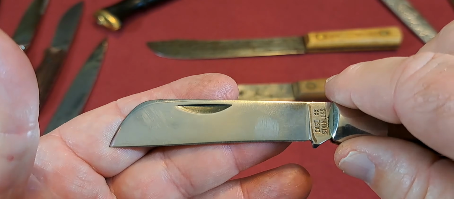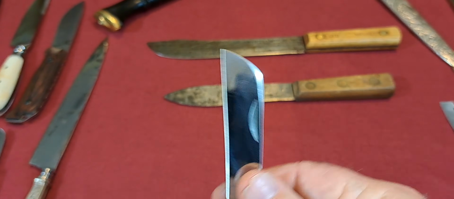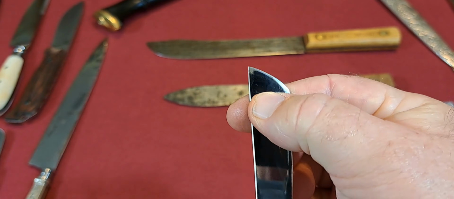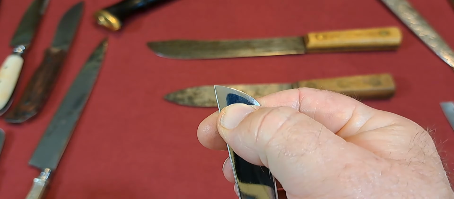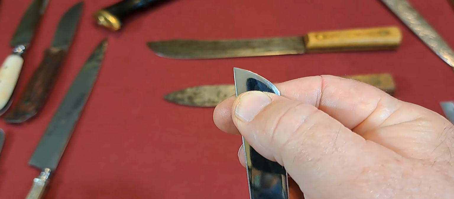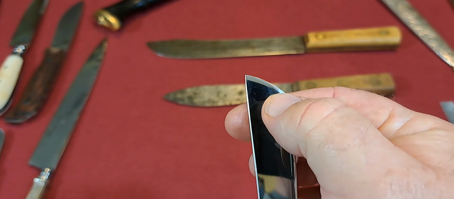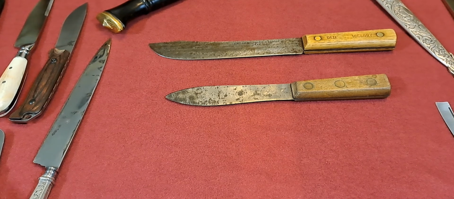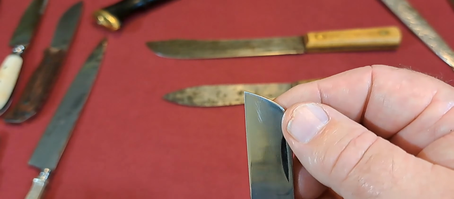English sheep's foots are usually, if you look at where that actually begins right there, you can see that nice curve going on there. Nice semicircle across the axis here of the width of the knife. Here's another example right here. This is an English-made knife.